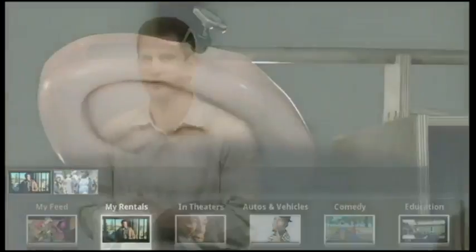So it's like they just showed doing a YouTube search on the TV to find the TV programs. Now they're showing using a TV remote control UI for YouTube on the web. It's confusing.